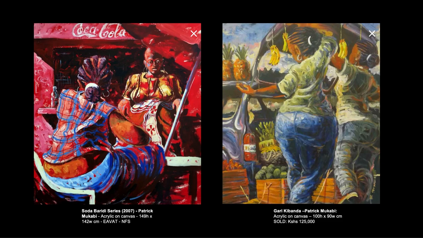So again, these two paintings, the Baridi series, was painted in 2007, and Gari Kibanda, which we're not too clear when it was painted, but this has actually been sold to someone, as you can see, for a price of Kenyan shillings 125,000. These two paintings, I think because we are all Kenyans, we appreciate the work, right? We understand the name of the painting and can relate it to the subject matter as well as the content of the paintings. So these two paintings here are also examples of representational art.